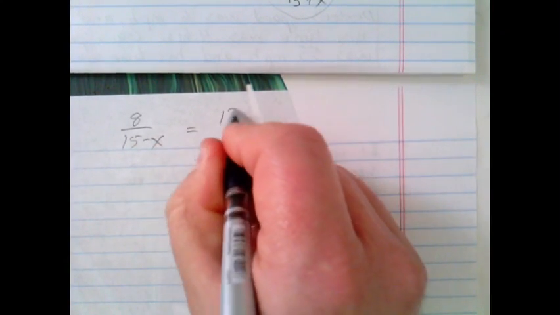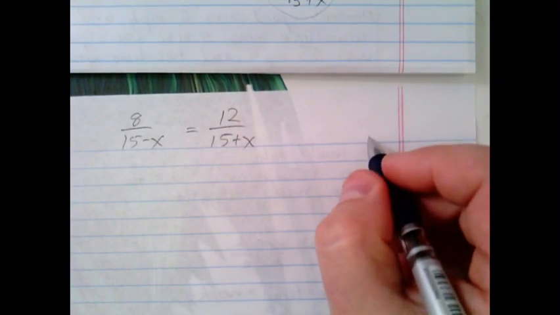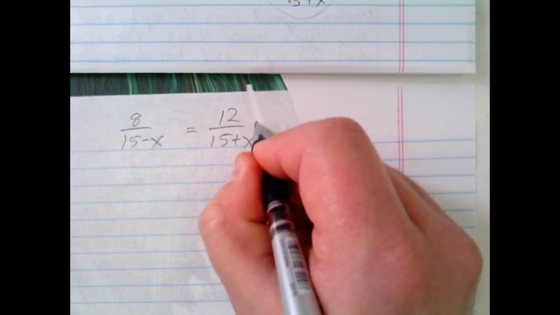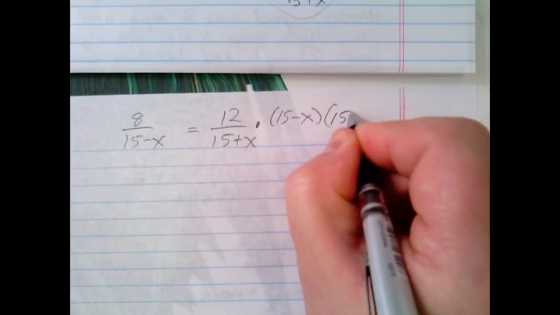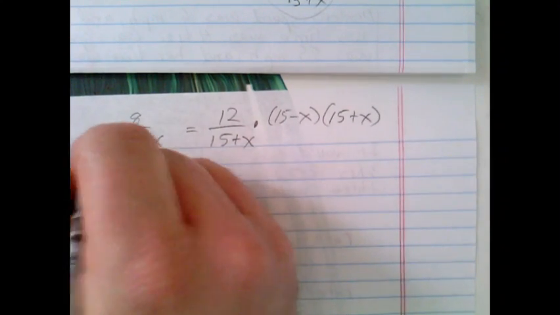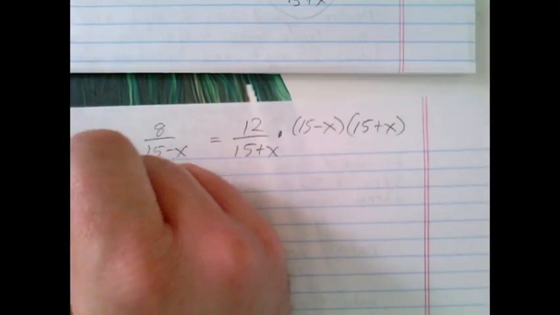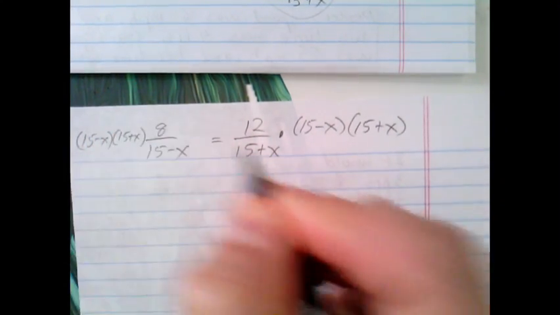So my equation is just this fraction equals this fraction: 8 over 15 minus x equals 12 over 15 plus x. The LCD is just the product of the two, so I'm going to multiply both sides by 15 minus x times 15 plus x.